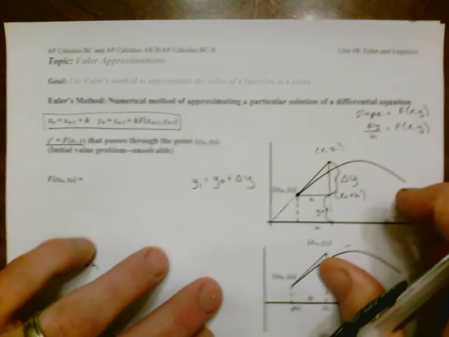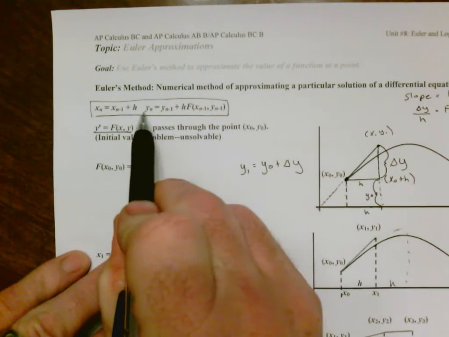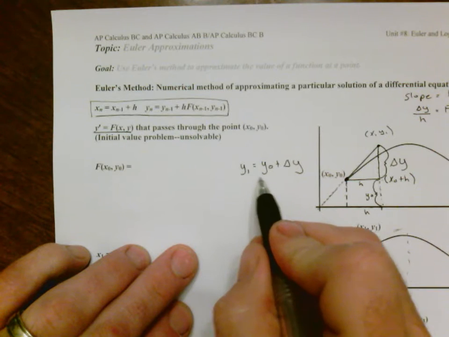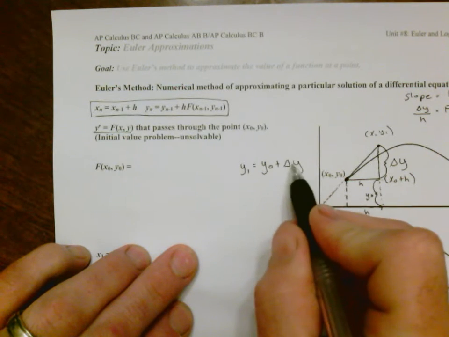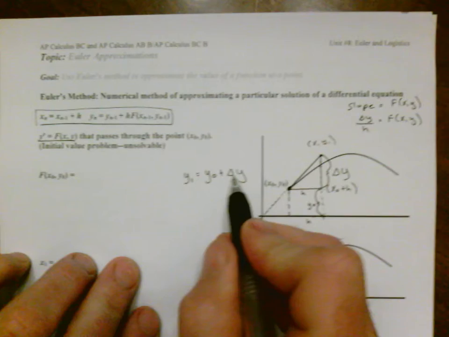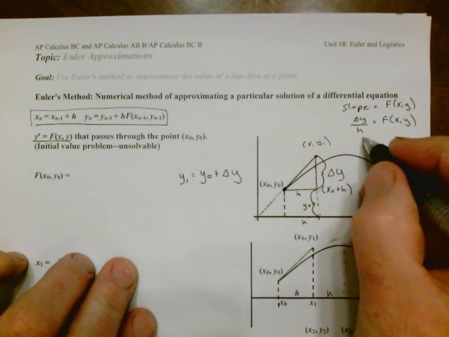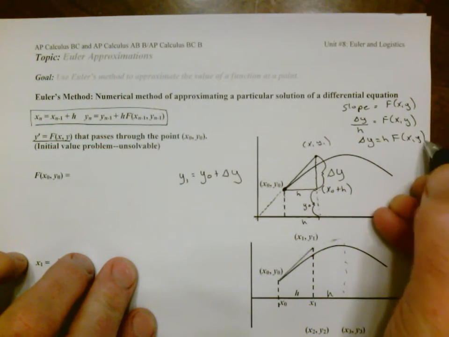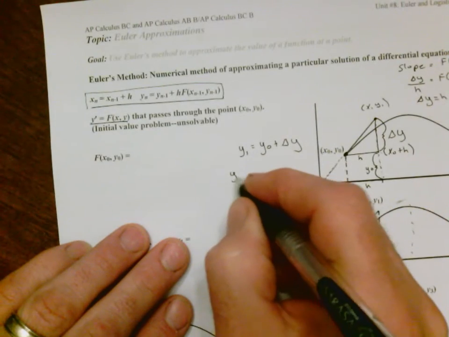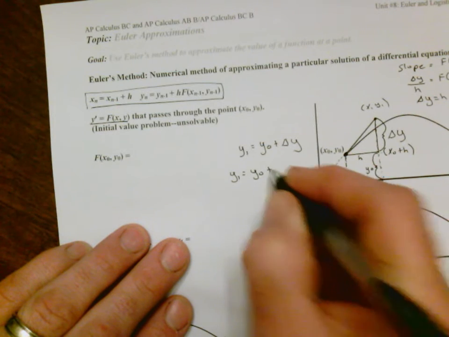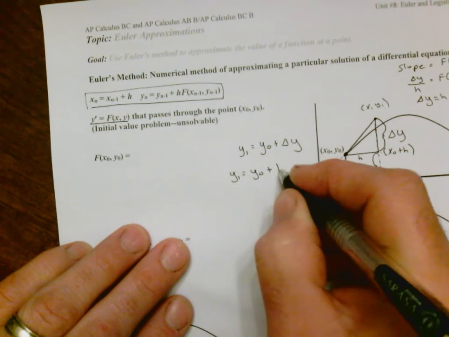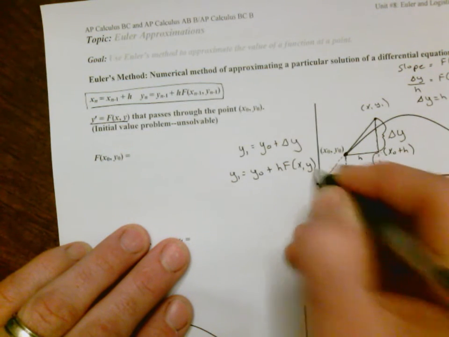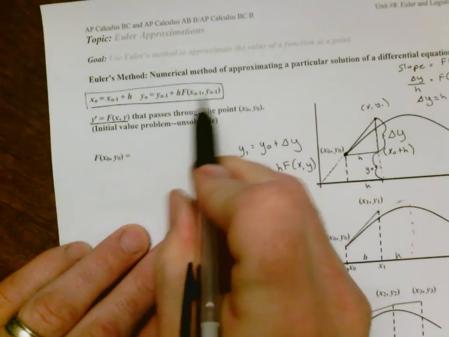So what am I trying to do here? I'm trying to figure out where this equation came from. We've determined that y1 is going to be equal to y0 plus some delta y. But what is delta y? So if you go over here, delta y is equal to h times f of x, y. So you plug this in, and you have y1 is equal to y0 plus delta y, which is h f of x, y. Okay, and that's where that formula comes from.